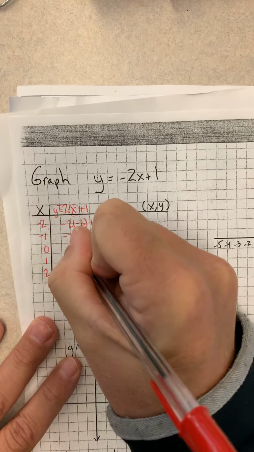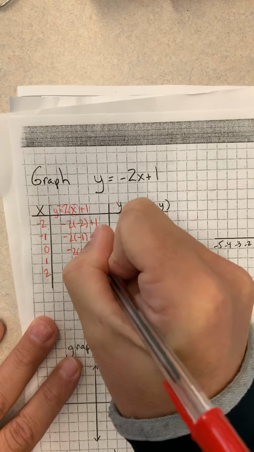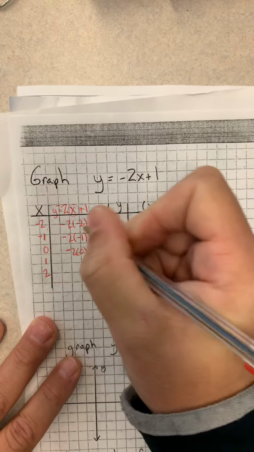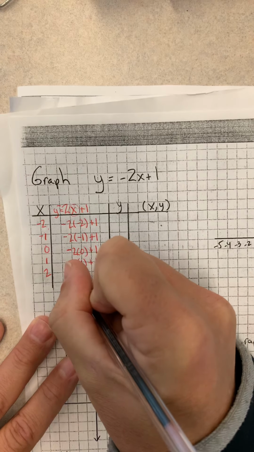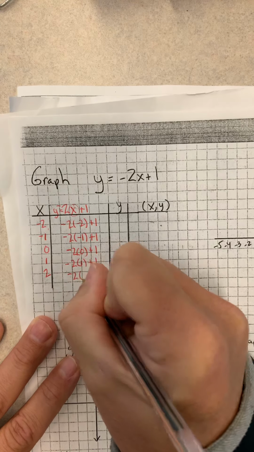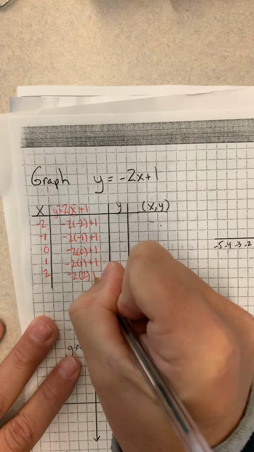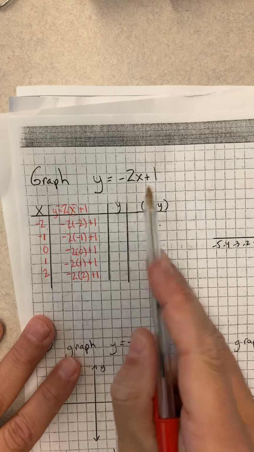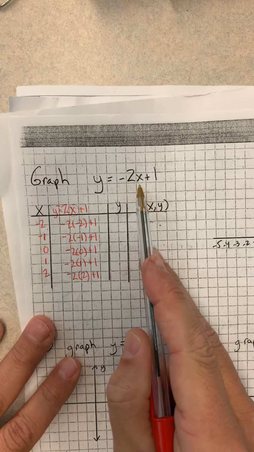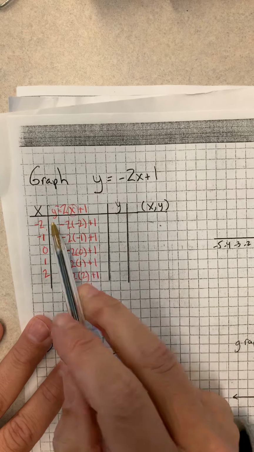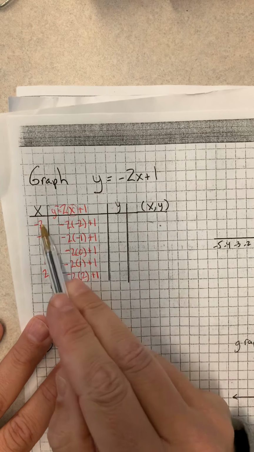I'm going to have -2 times 0 plus 1. I will have -2 times 1 plus 1. And I will have -2 times 2 plus 1. I just simply substituted these in again for x in the function or equation that I was given. Now I'm looking to get out, when x is -2, what's my y? Well, I'm just going to do the math.